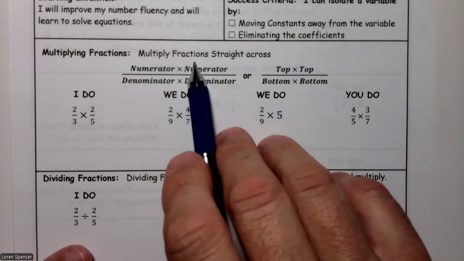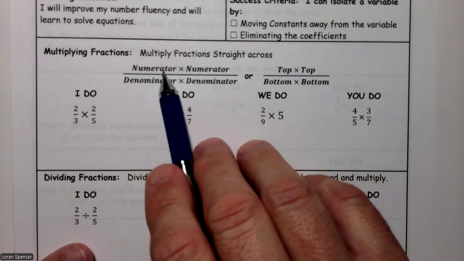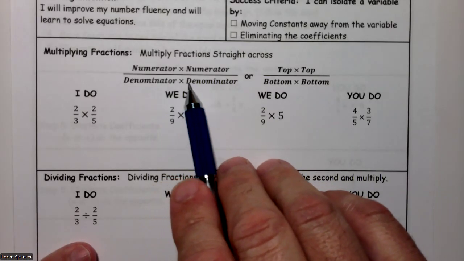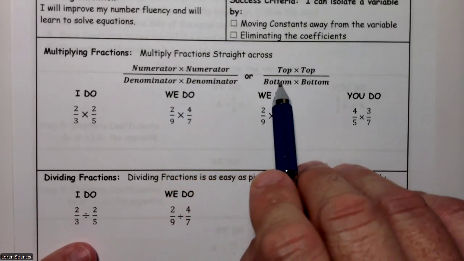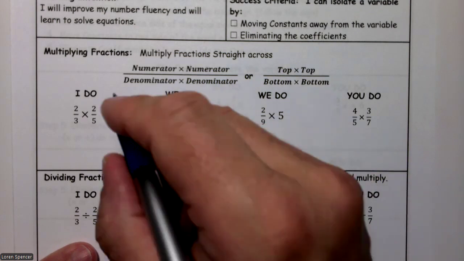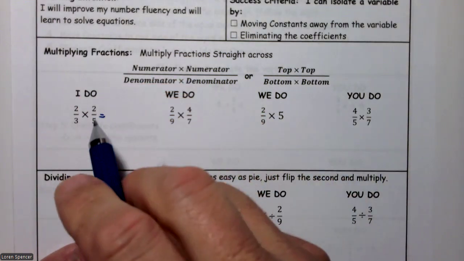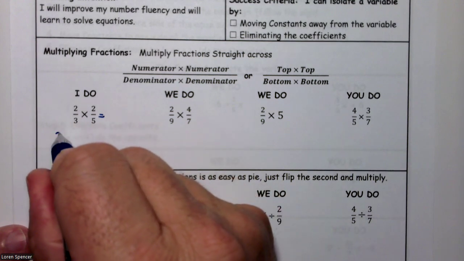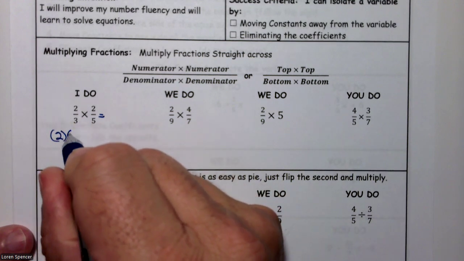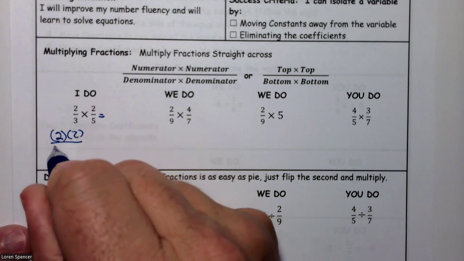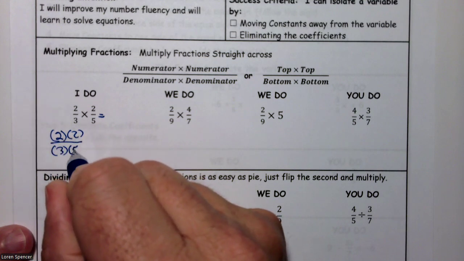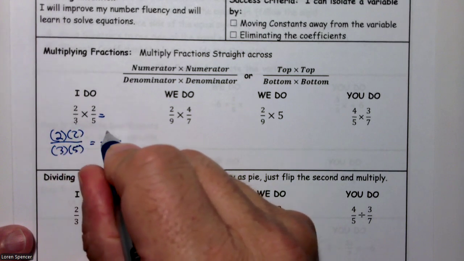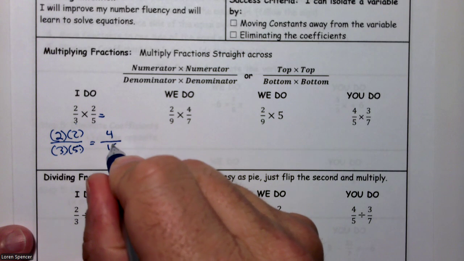First off, when you multiply fractions, you multiply straight across. Numerator times numerator and denominator times denominator, or the top number times the top number and the bottom number times the bottom number. So we just multiply straight across. I'm going to show my work this one time, and after that, I'm not. So this is going to be 2 times 2 over 3 times 5, because I'm multiplying 2/3 times 2/5. Well, 2 times 2 is 4, 3 times 5 is 15.